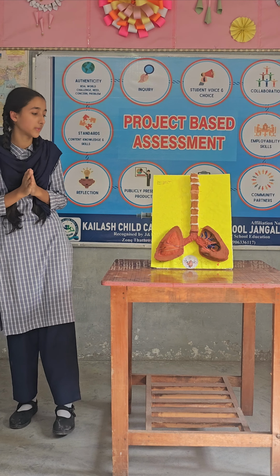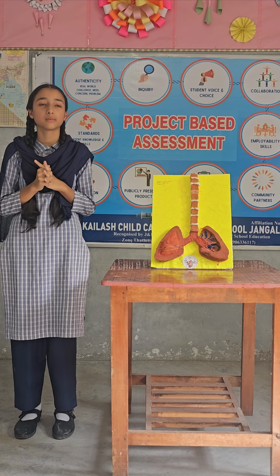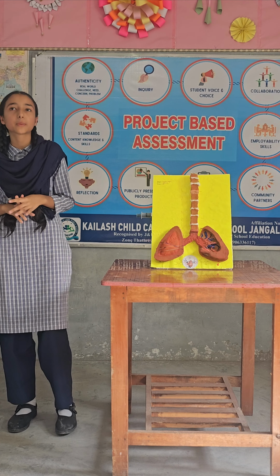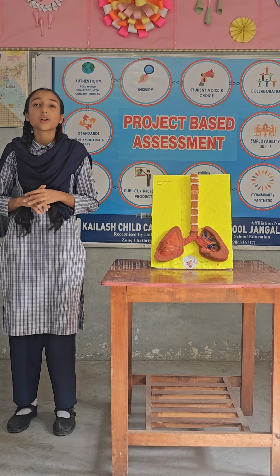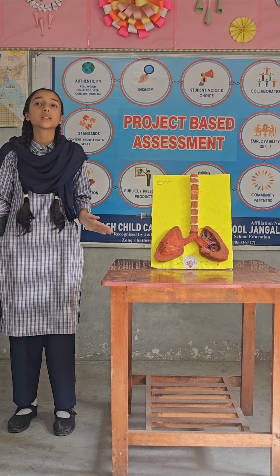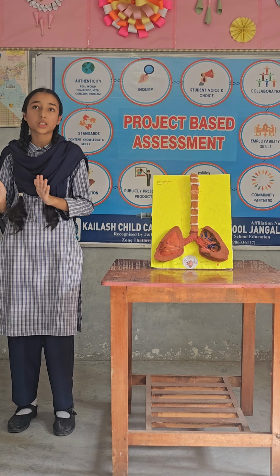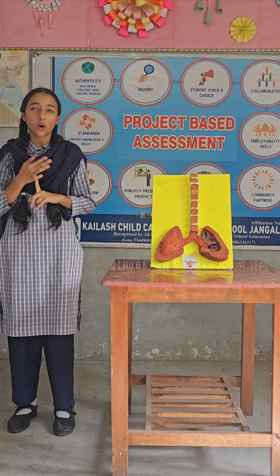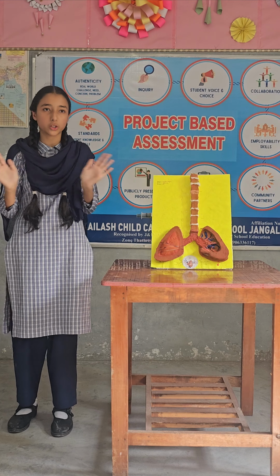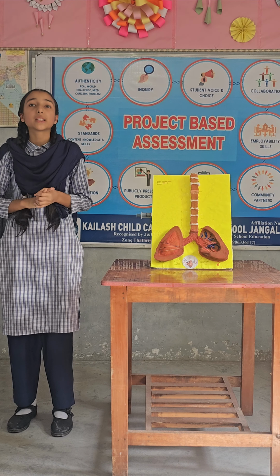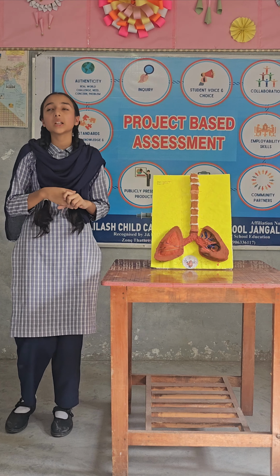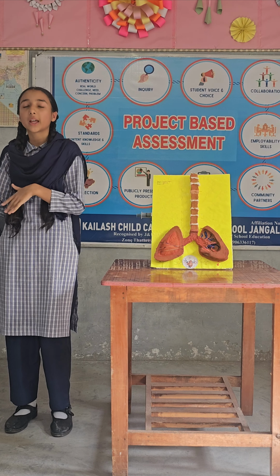Very good. What are the two types of respiration and define them? There are two types of respiration: aerobic respiration and anaerobic respiration. Aerobic respiration occurs in the presence of oxygen, means the breakdown of food occurs in the presence of oxygen, and the products formed are water, carbon dioxide, and energy. Anaerobic respiration is the fully opposite of aerobic respiration. It means that the breakdown of food occurs in the absence of oxygen.